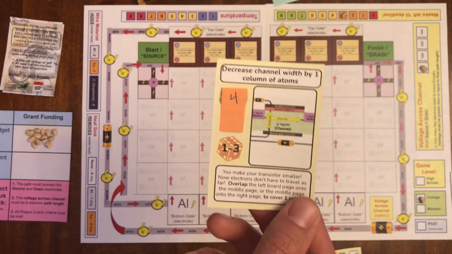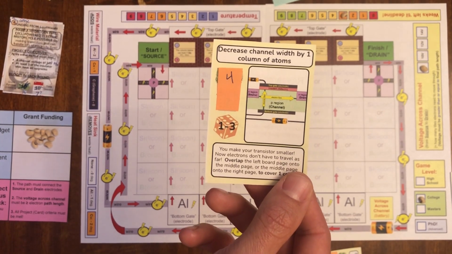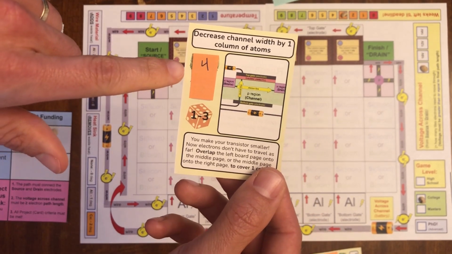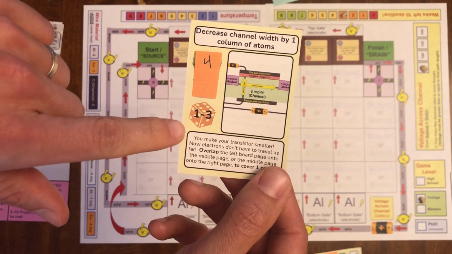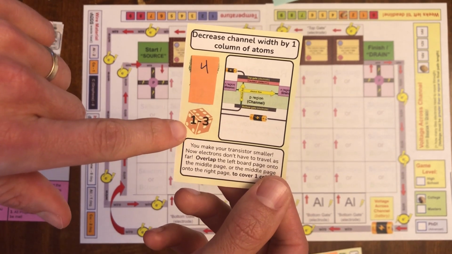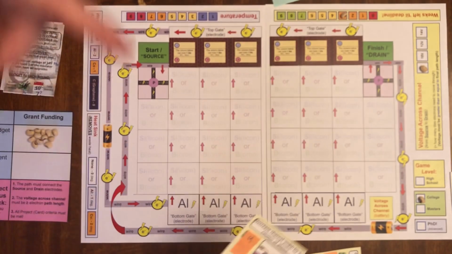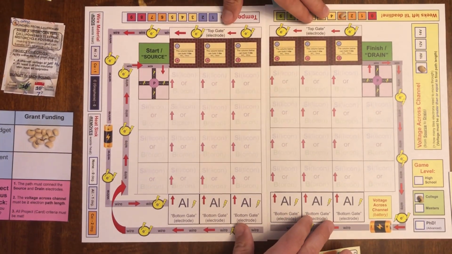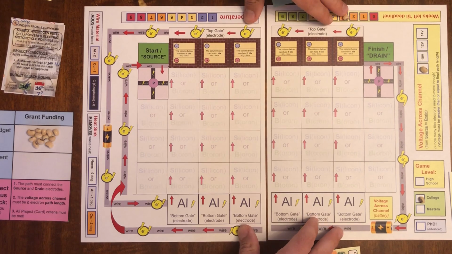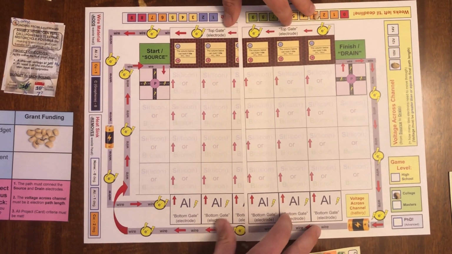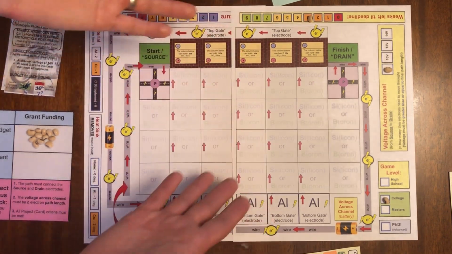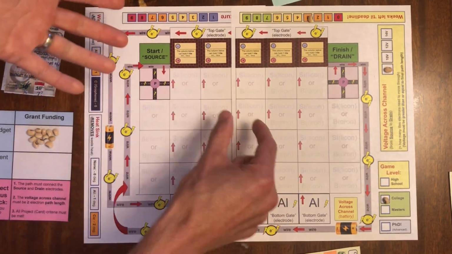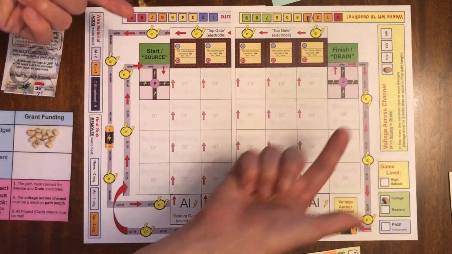You can decrease the channel width by 1 column of atoms. It's more costly than anything we've seen so far. It costs $4, 4 beans. And it's less likely to succeed. You have to roll 1 to 3. But if you do it, you get to overlap 1 space, just like that. Okay. It's a pretty handy feature because, as you can see, it shortens the distance you have to cover to complete the path.